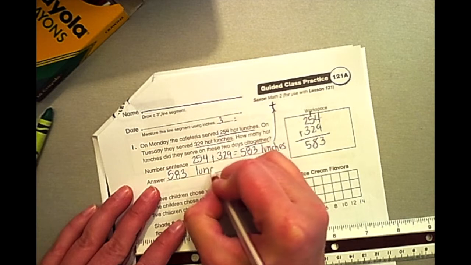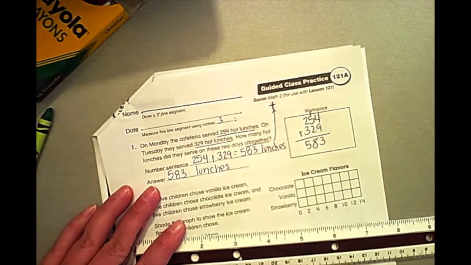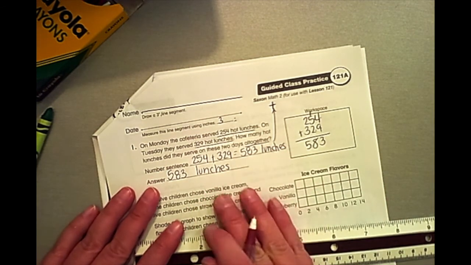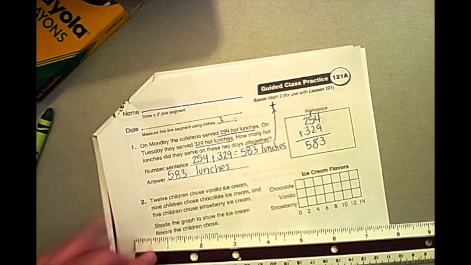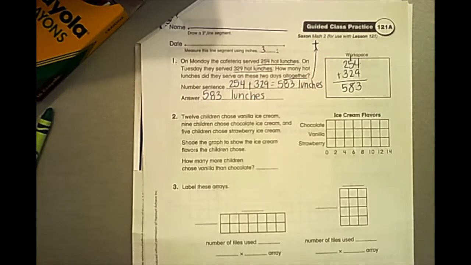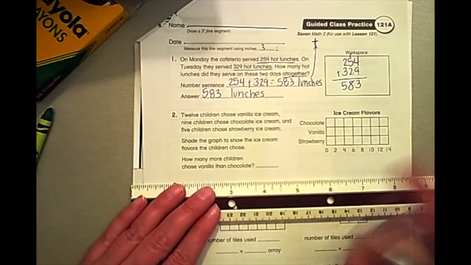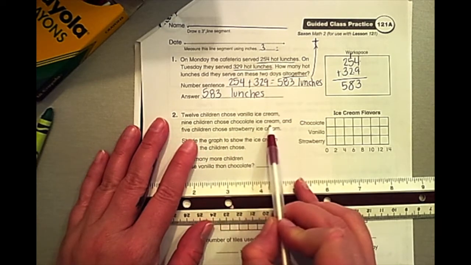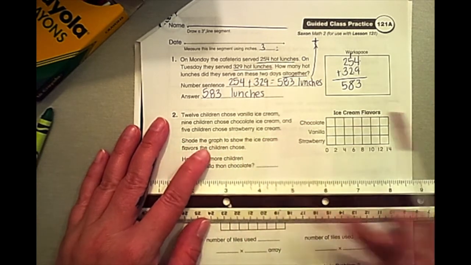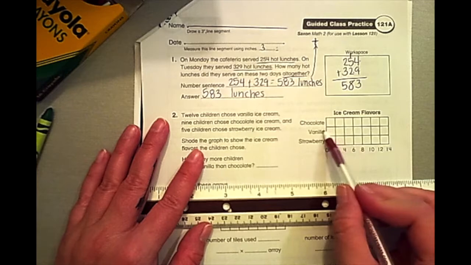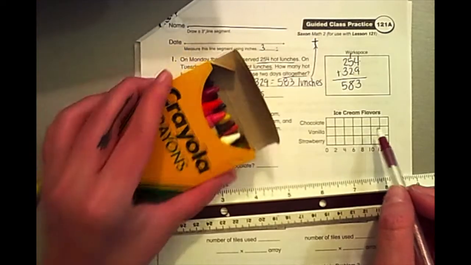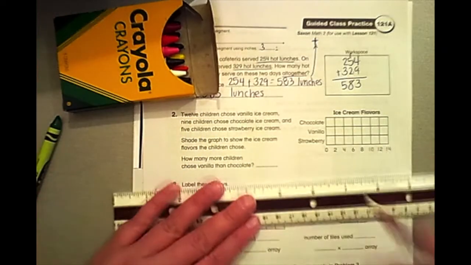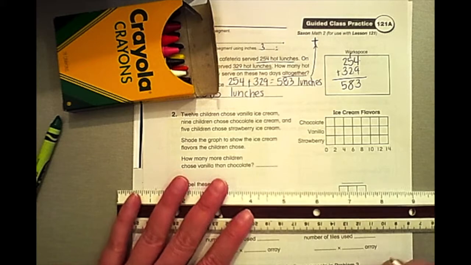Again, if I'm going too fast, go ahead and push pause and then catch up. All right, for number 2, it says 12 children chose vanilla ice cream, 9 children chose chocolate ice cream, and 5 children chose strawberry ice cream. Okay, so since I have my crayons right here, I'm going to use crayons on this today. You don't have to use pencil, that is fine.